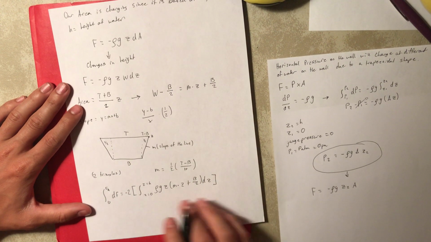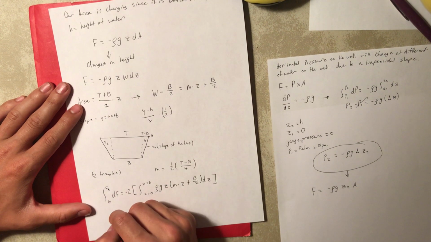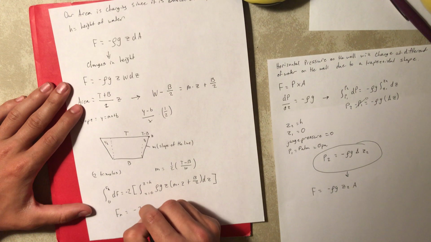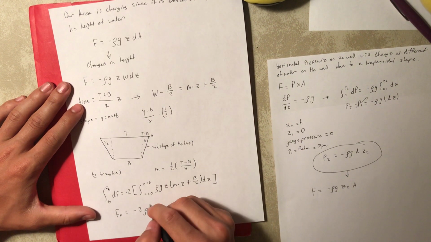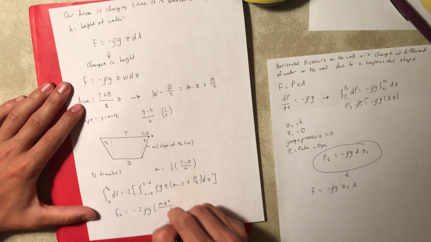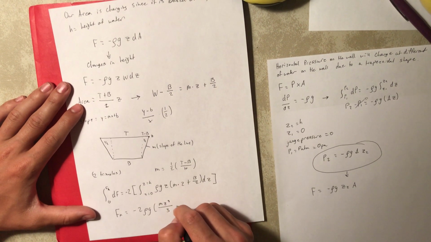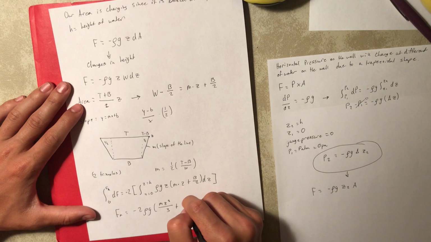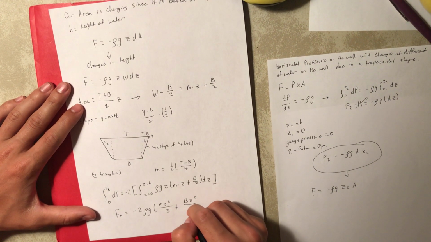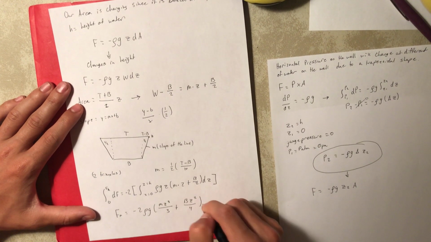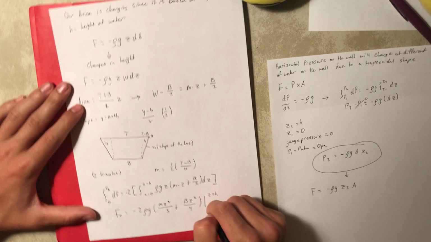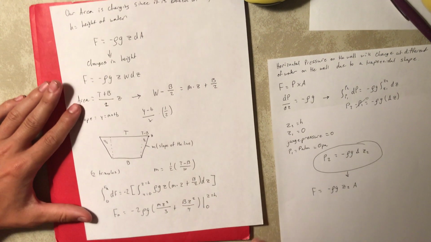And after this is all derived, we end up getting F of h is equal to negative rho g, and this will be m Z cubed over 3 plus b Z squared over 4 inside our parentheses, and then the limits are Z equal to 0 to h.